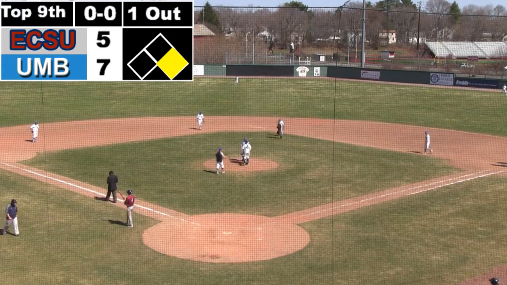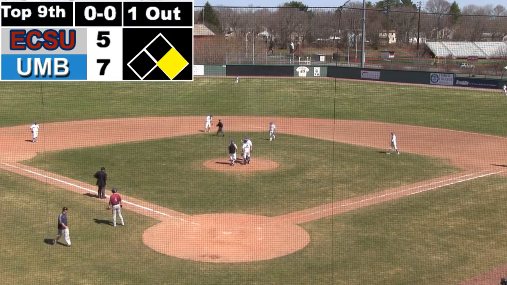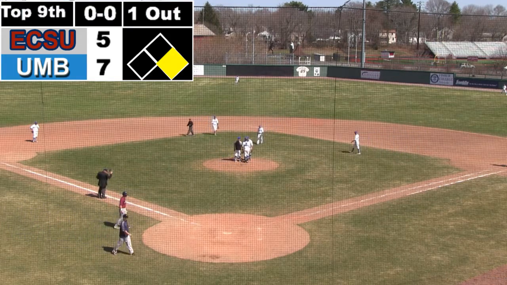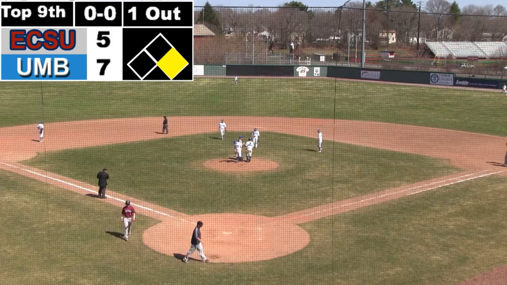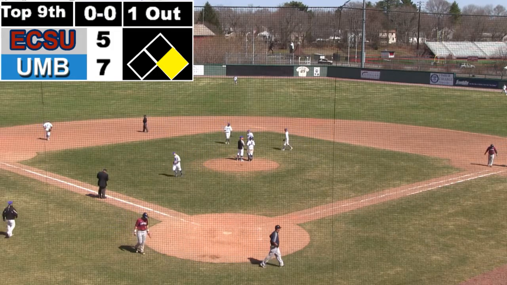That's going to create a mound visit, and immediately that's it. The Beacons are going to bring in a new pitcher. Looks like it's going to be Josh Comiskey, the senior out of Lowell, and we'll be back after this break.